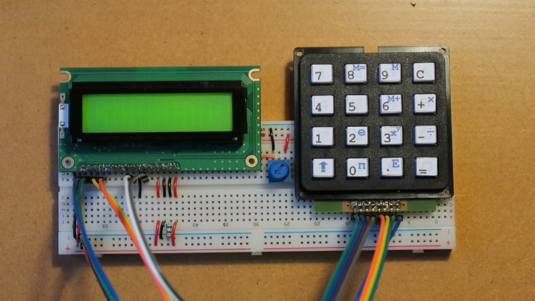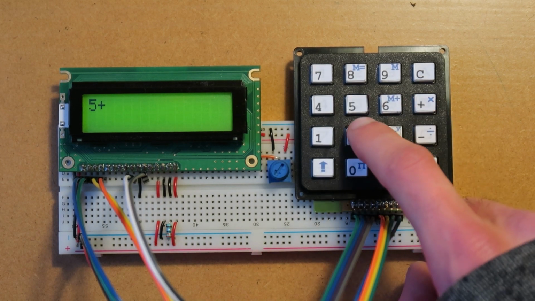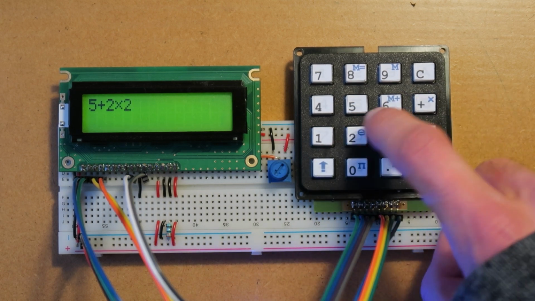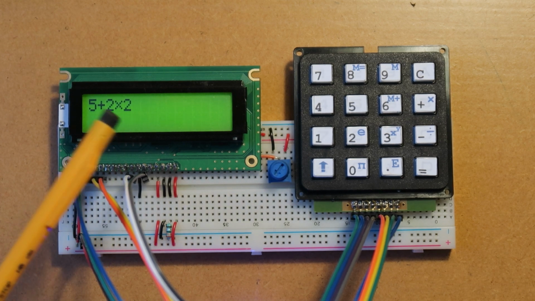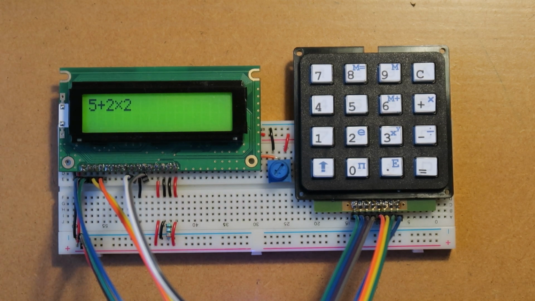These operators can be chained into more complex expressions, which obey the correct order of operations. So here 2 times 2 will be evaluated before 5 plus 2, and the answer will be 9 as opposed to 14.